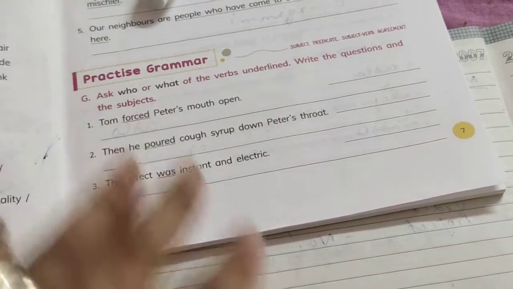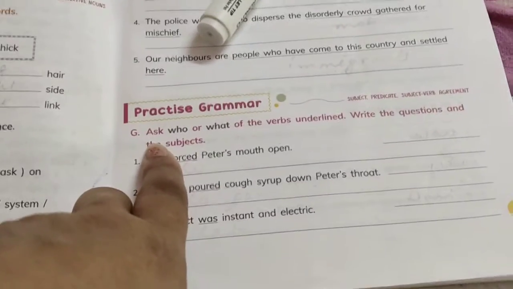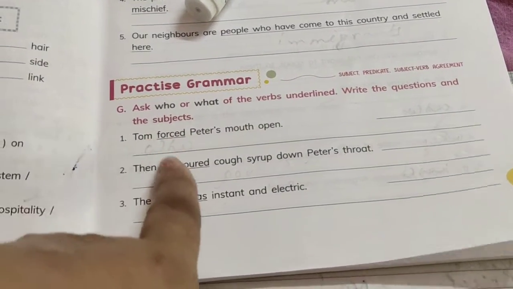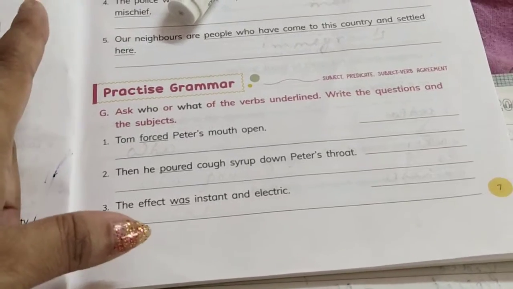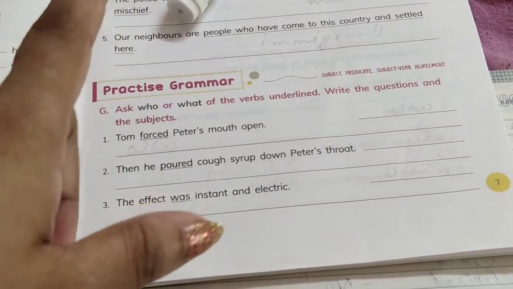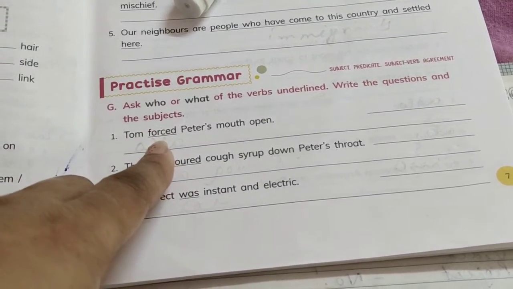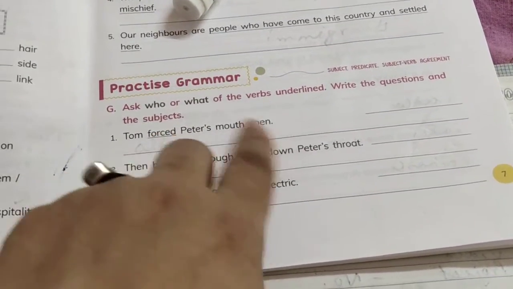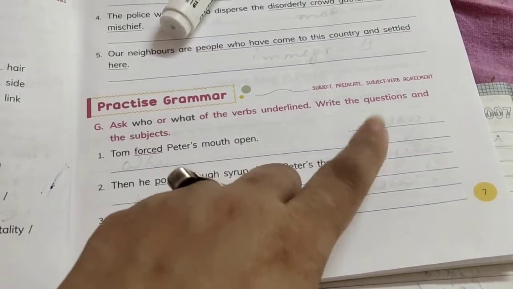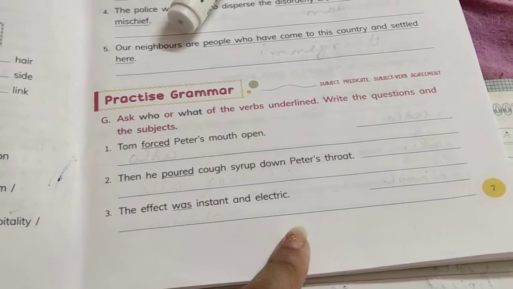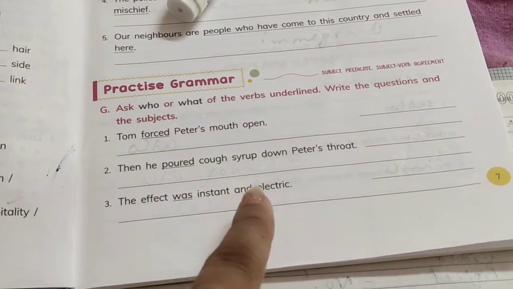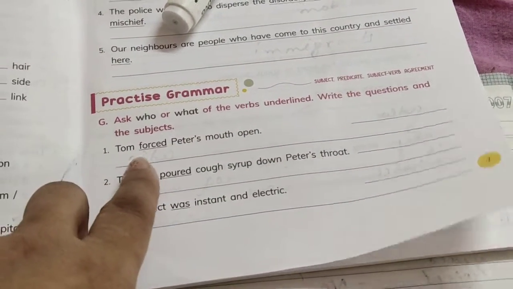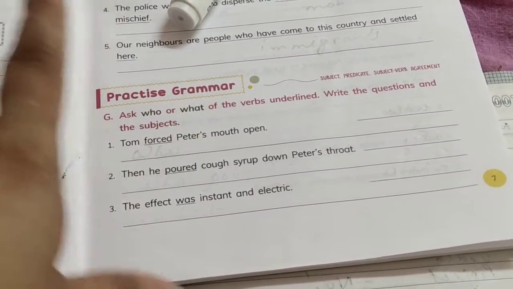Write the questions and the subjects. So what you have to do, what is told here, ask who or what of the verbs underlined. For the verbs underlined in each and every sentence, you have to make the question. You have to give the word who or what against this verb. Here you have to write the subject, and then you have to make the question. If you ask any question to this verb, you will get a subject.